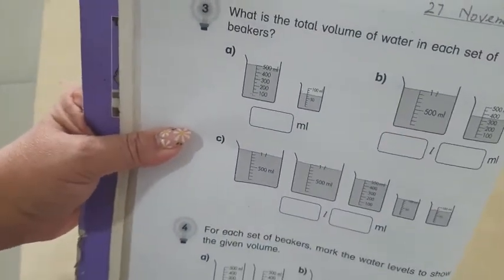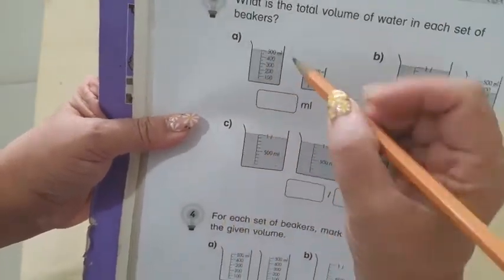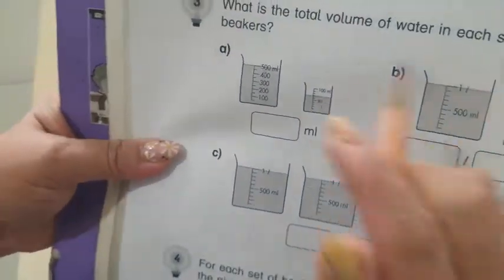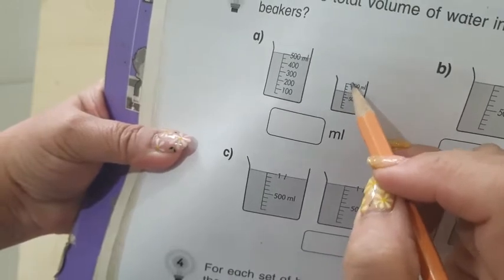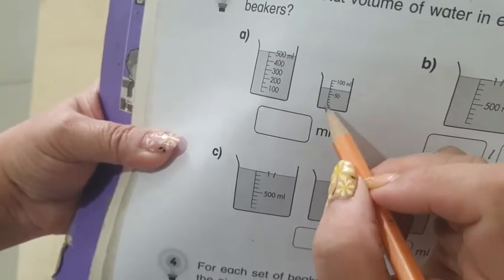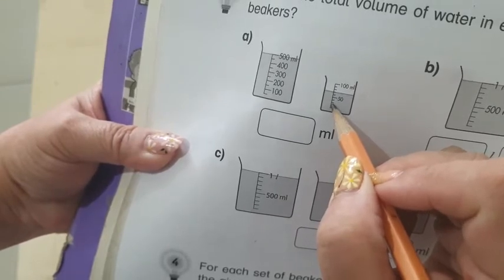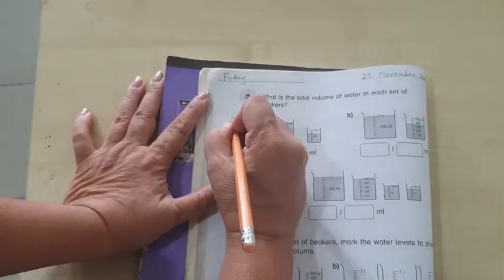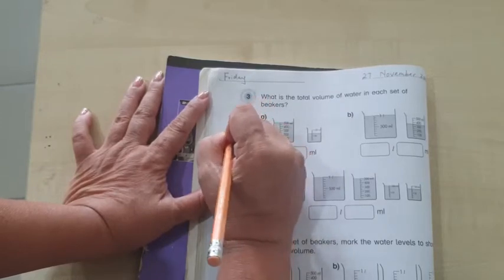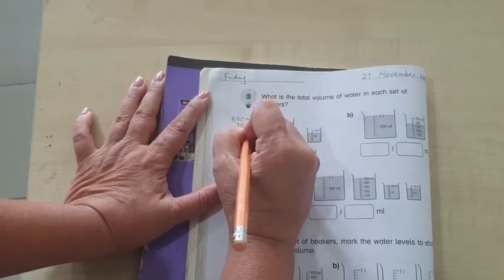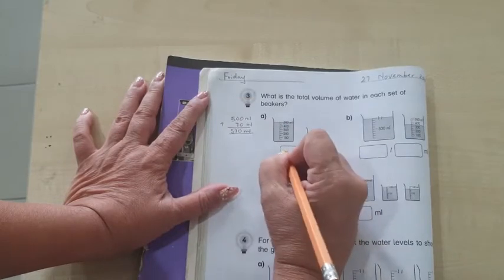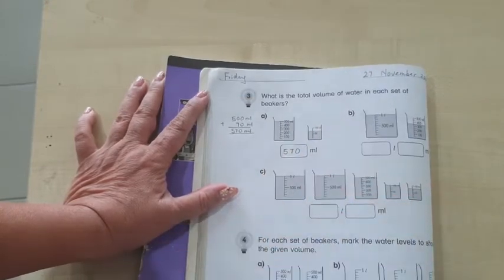The first beaker A is 500. And the next beaker B is in 100, but it's not full, so it is in tens: 10, 20, 30, 40, 50, 60, 70. So it is 500 for the first beaker and 70 for the second beaker. So the total is 570 ml. You can write in the box.